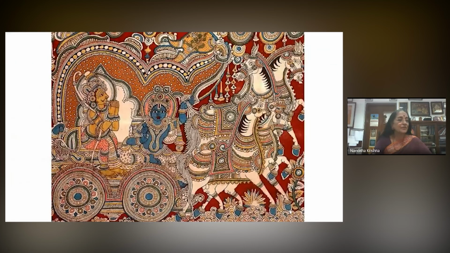Then we come to Kalamkari, which means pen worked. It's concentrated in Andhra, particularly Sri Kalahasti and Machilipatnam. It requires a constant supply of clean river water. That is why, because there you have the river Swarnamukhi, and the paintings are washed in the river itself. And when you go there, you will see all these paintings floating on the river.